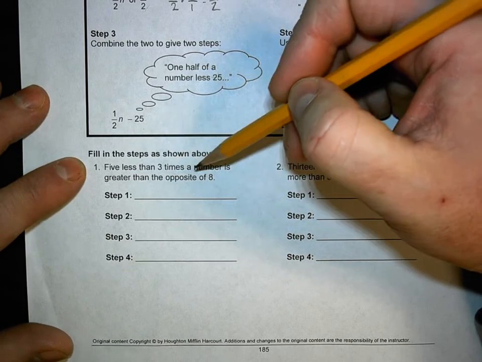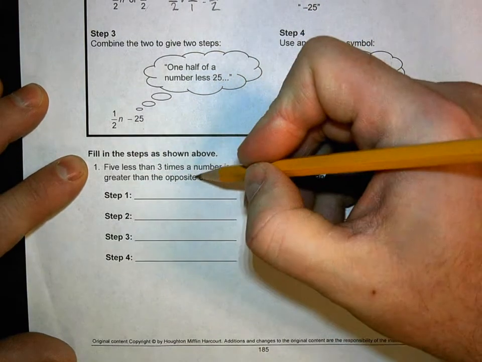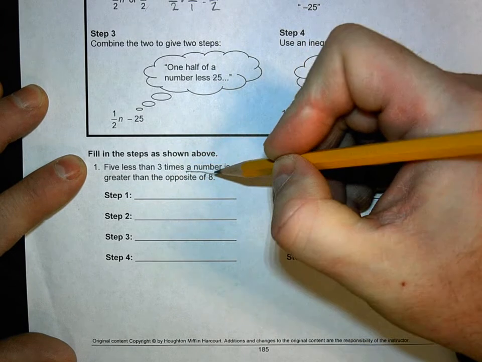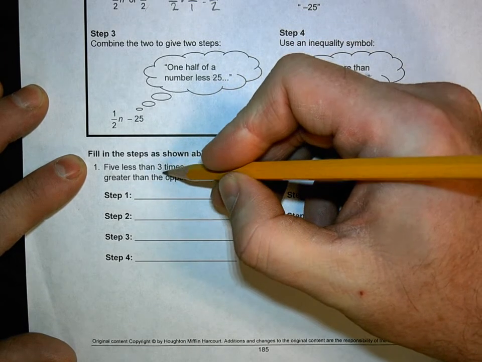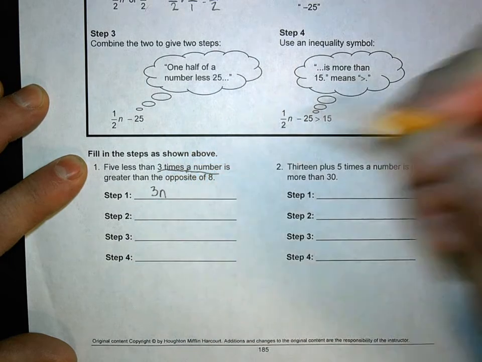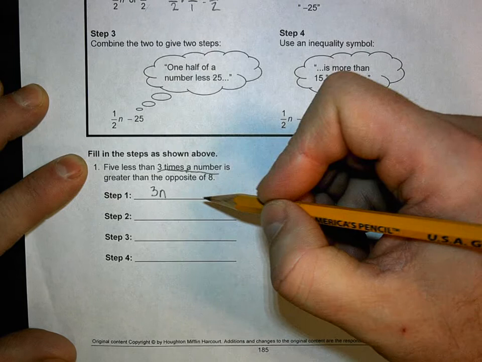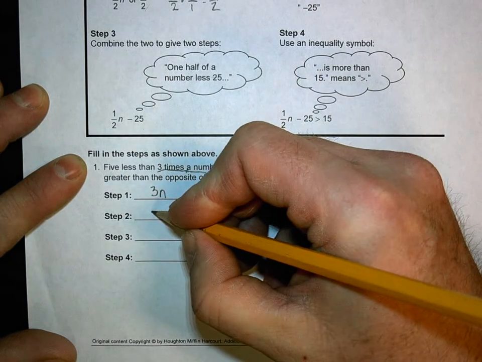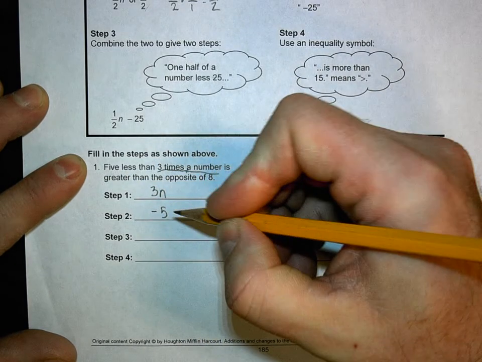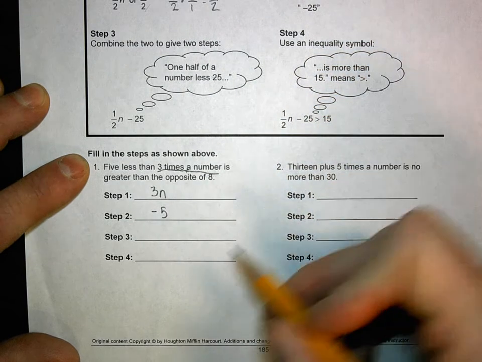First we're going to figure out what is multiplied by the variable. And there it is, a number. So 5 less than 3 times a number. 3 times a number is 3n. I'm just using their n for number. Step 2, figure out what they're adding or subtracting. It says 5 less than, so it's minus 5. Step 3, we put those together.